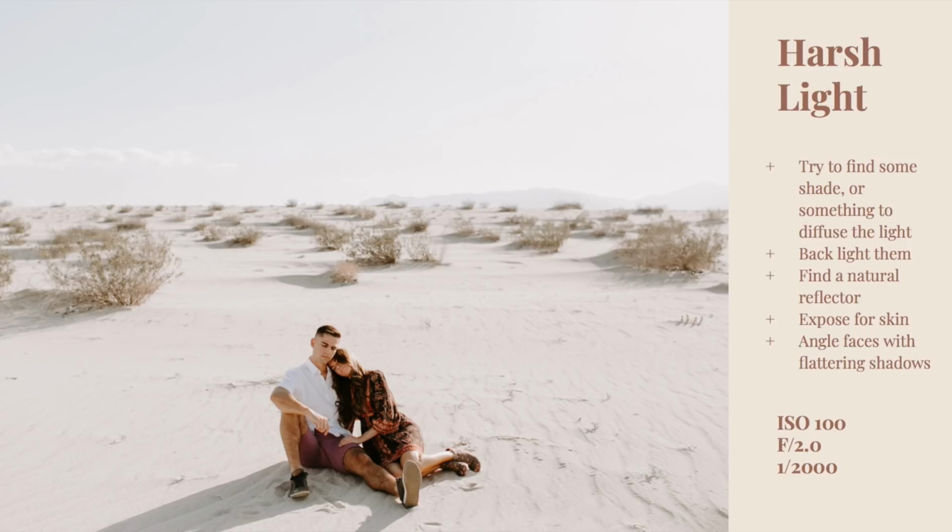And then if you are shooting with the sun falling directly on their face and you are angling them towards the light, then you want to make sure to position their faces so that they're angled with flattering shadows. So you want their chins typically to be pointed upwards towards the light, and this makes sure that there's not shadows falling below their eyes and below their nose, below their chins, and this is just a more flattering look. So for this image, I'm shooting at ISO 100 and I'm at my sweet spot of f2.0, and then my shutter speed's all the way up at 1/2000, and I just do my best to work with what I've got when I've got harsh light to tackle.